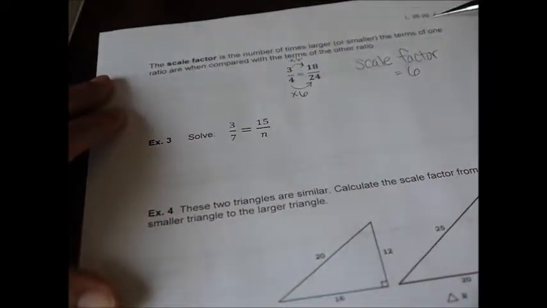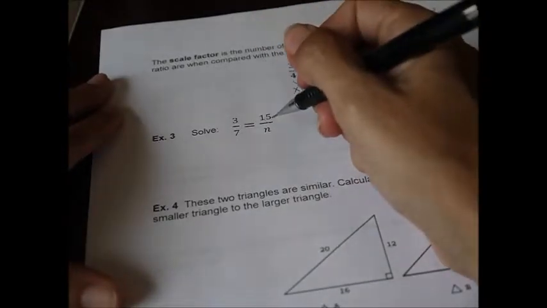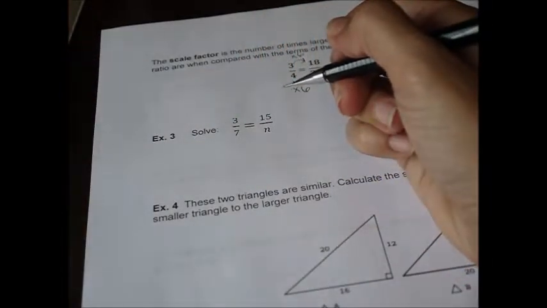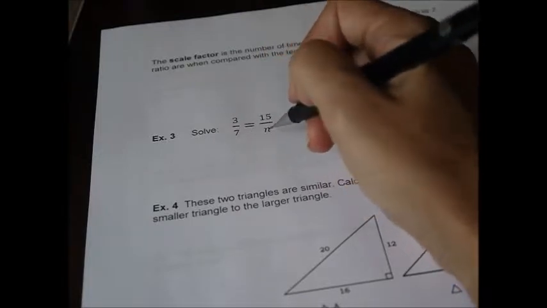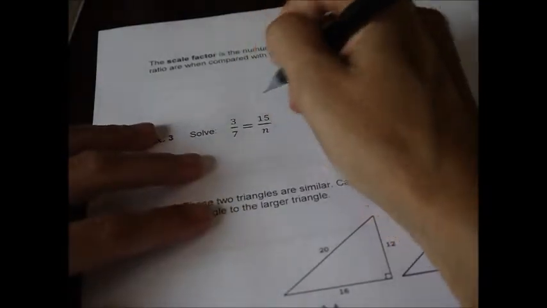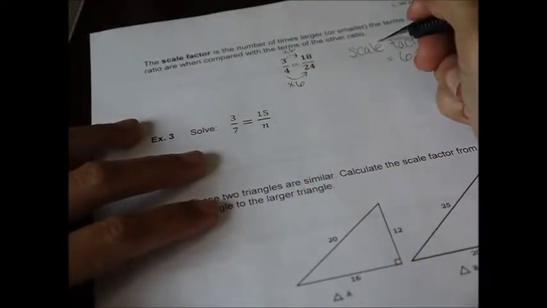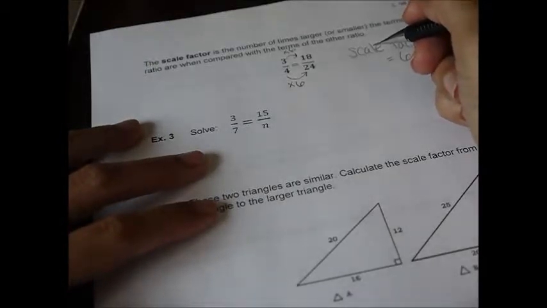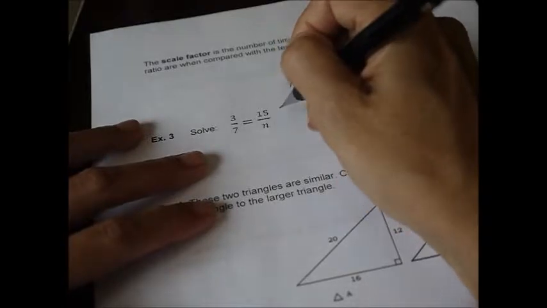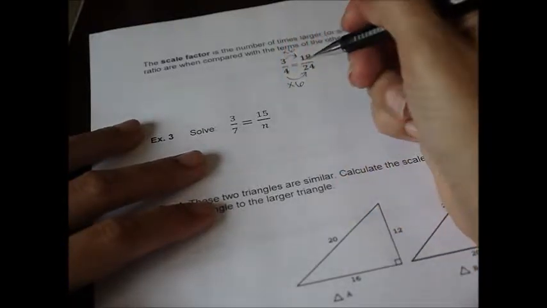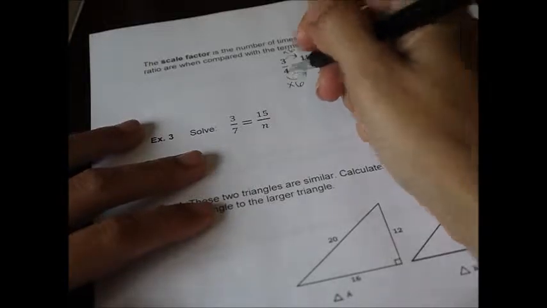Okay, example 3 is actually not very difficult. We're going to use scale factor. Instead of finding cross products, we're going to use scale factor to determine n. Well, what is the scale factor in this ratio? If you're watching next to me, hold up a number of fingers. What's the scale factor in example 3?